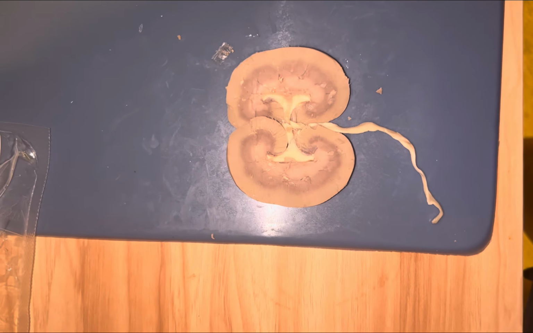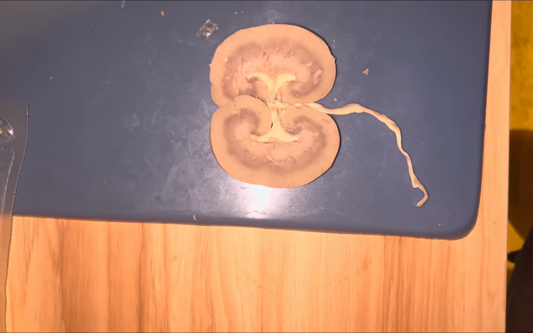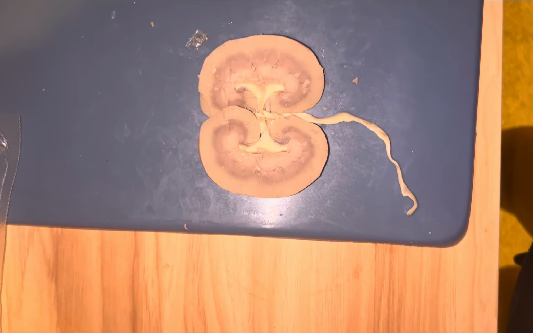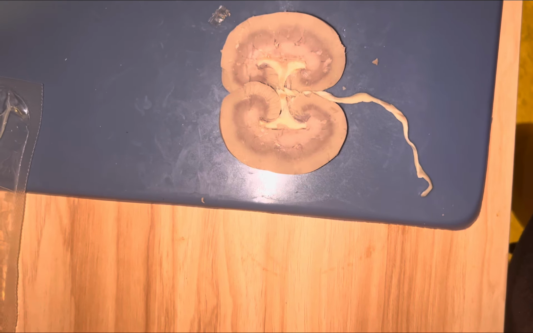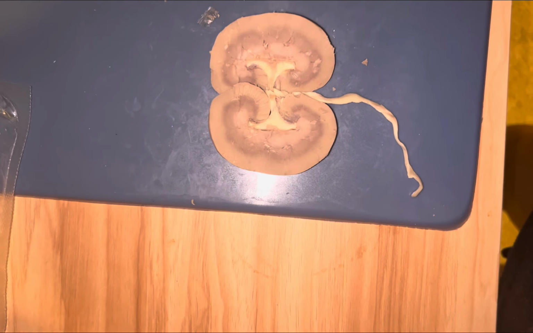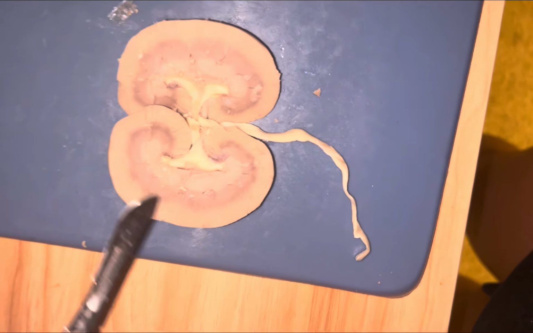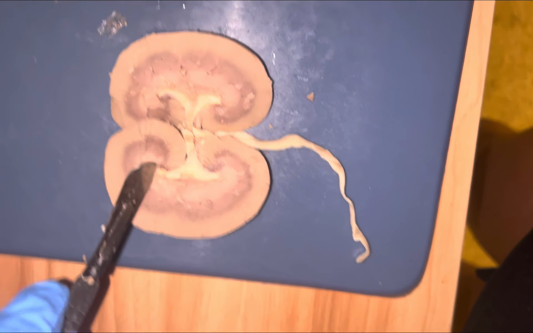So first off, we're going to be starting with the calyx, which is a cup-shaped area inside of the kidney. There's a small one, called the minor calyx, that collects urine and drains it into the bigger ones, which are the major calyces. That's going to be right here. You can see it's kind of like a little indent.